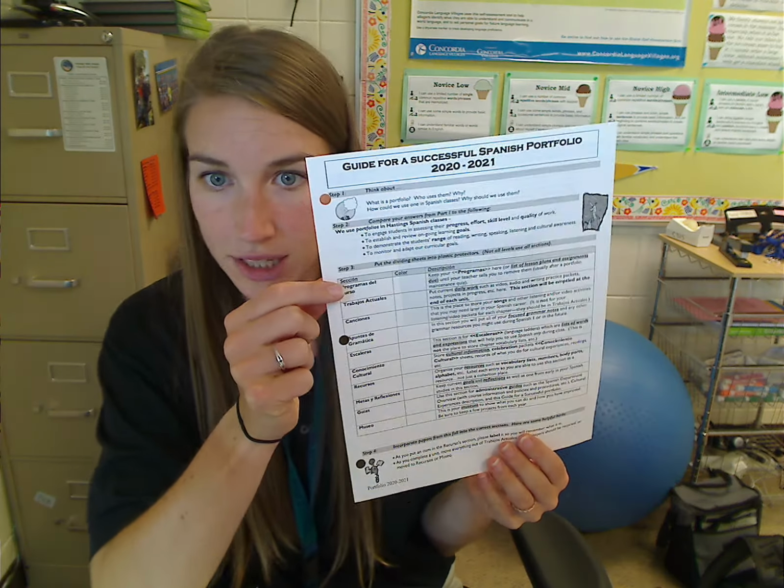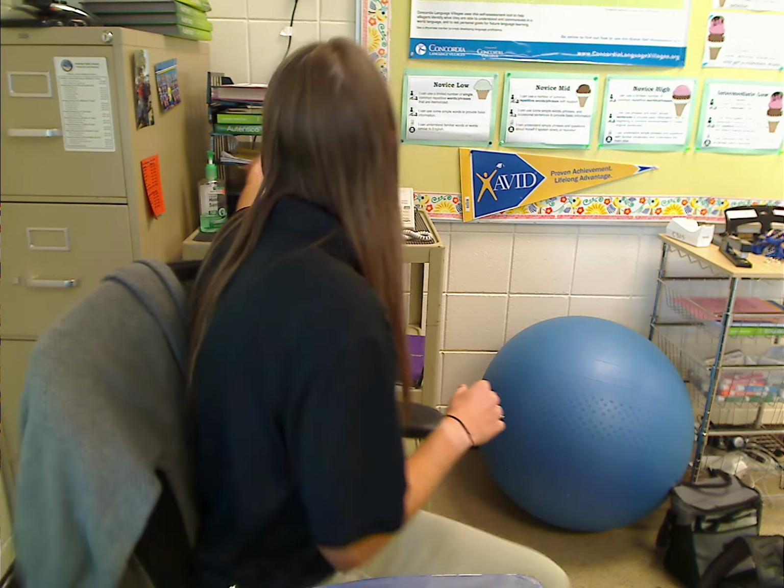So that is this step of the guide to a successful portfolio. You put together all of these things. Now you can start to organize your portfolio by putting the packets that you've gotten so far in those sections.